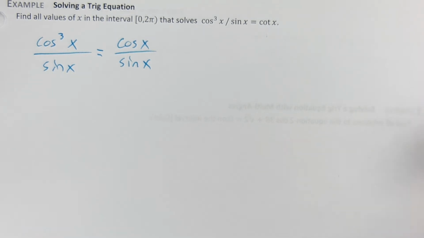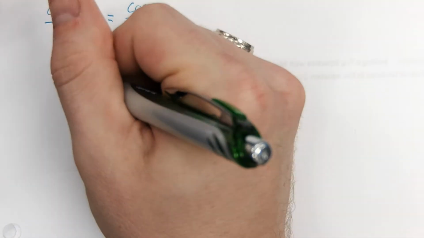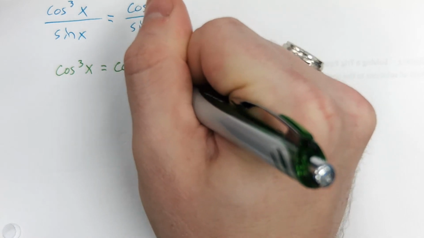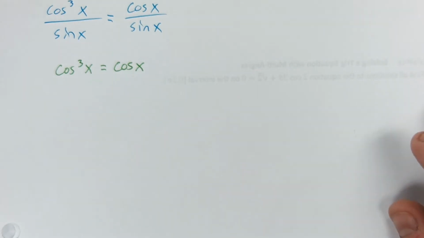The only way these two fractions can be equal then is if the numerators are equal, right? I mean, the denominators already match. That's the only way that this can work.